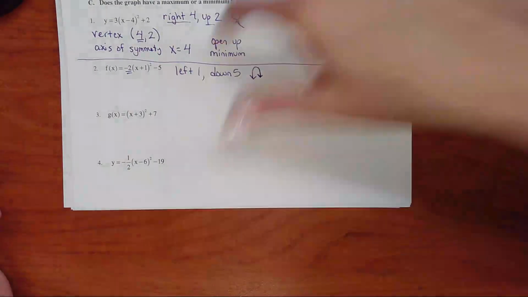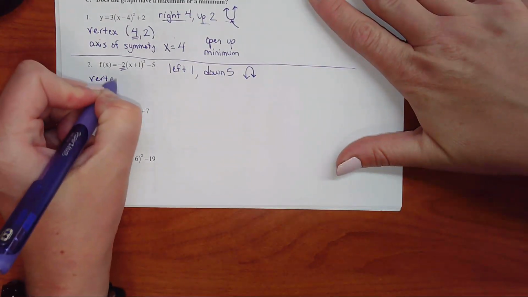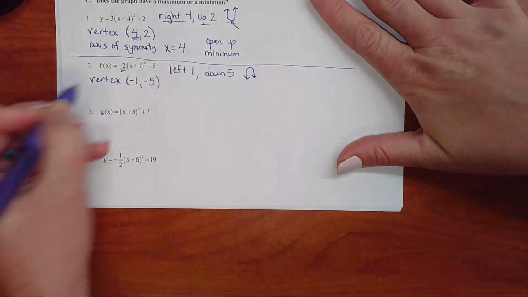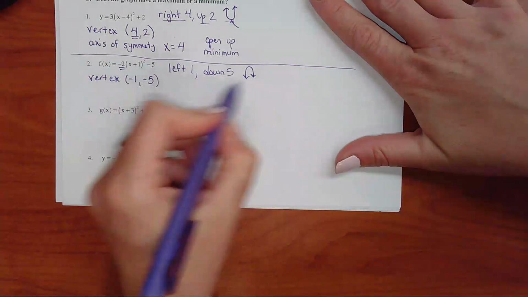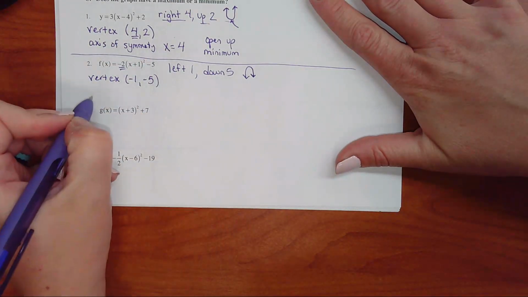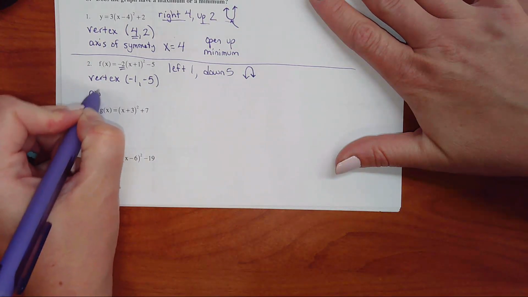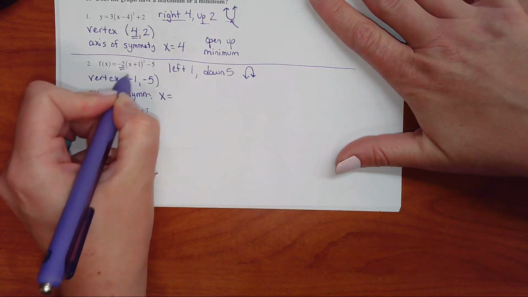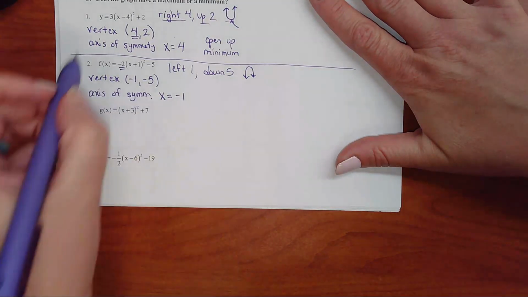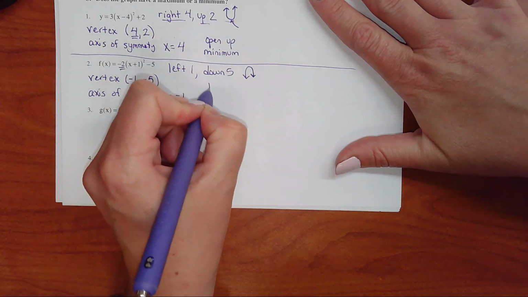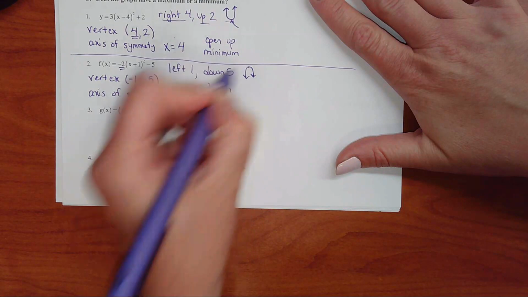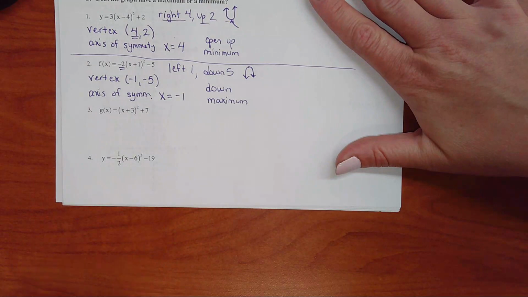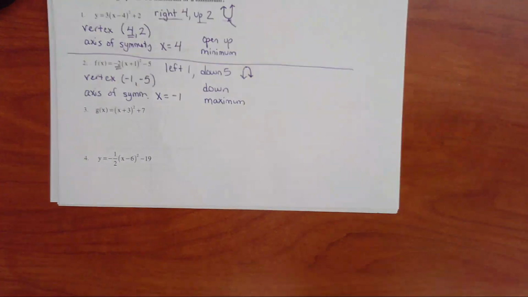So now I'm going to do these things again. My vertex, left is a negative direction, down is a negative direction. So notice I'm not even looking at the equation anymore. Once I write these out, now it's all off of this. Then my axis of symmetry is always x equals the x value of your vertex. Does it open up or open down? It opens down. And if it opens down, we do have a very highest point, so this would have a maximum. That's really all you're doing today. Hopefully that seems kind of easy.